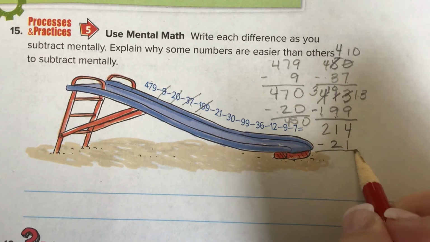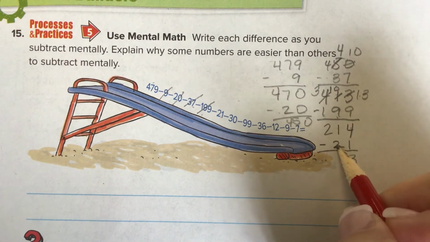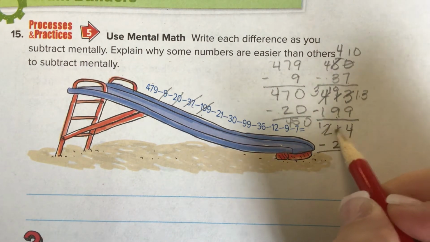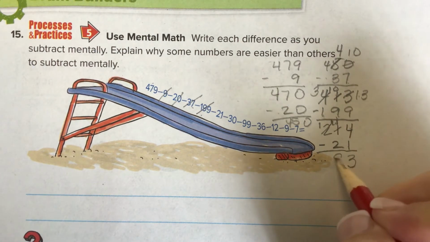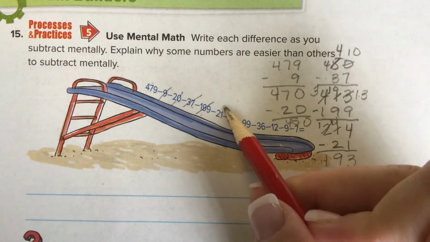And now I'm going to take that away. 4 take away 1 is 3. 1 subtract 2, can't do that, got to go next door. This 2 becomes 1 less, and this 1 now becomes an 11. 11 take away 2 is 9. 1 take away nothing is 1. So now I'm down to 193.